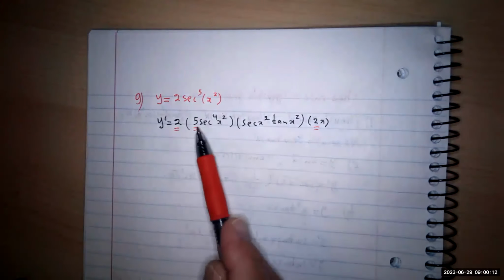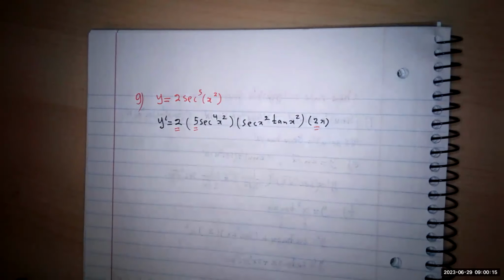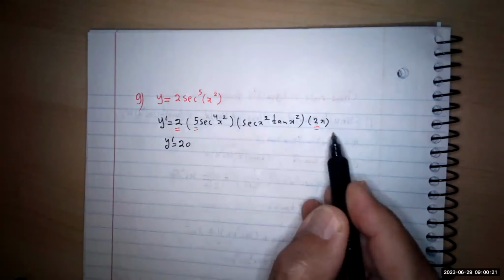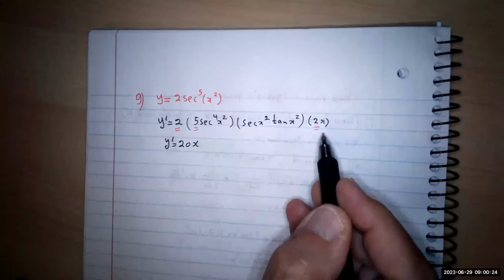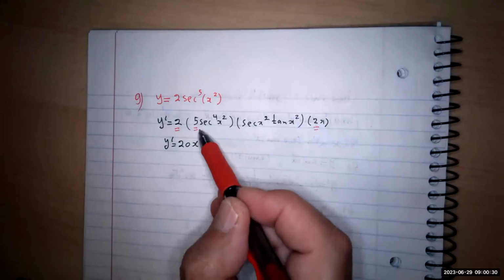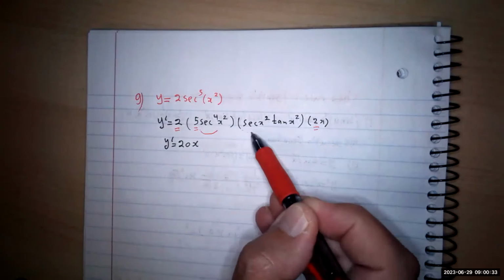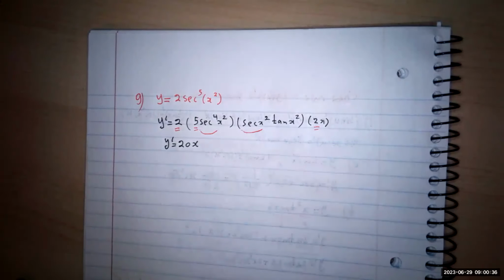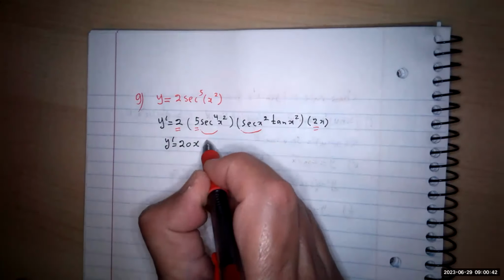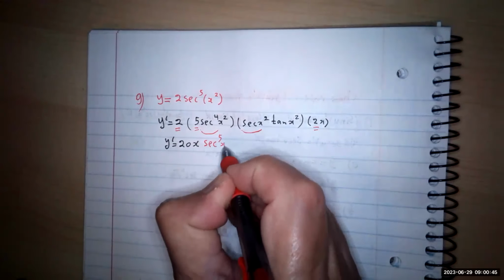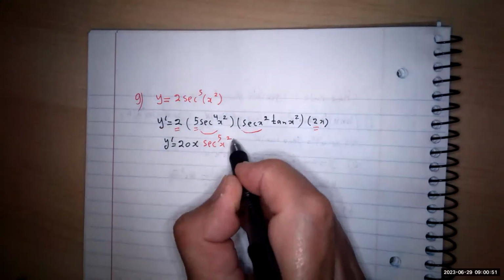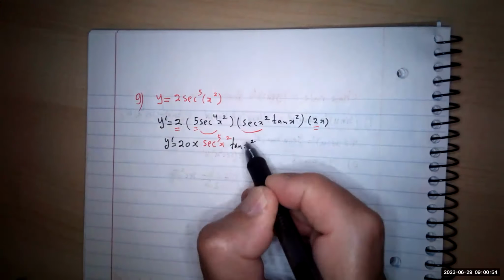So for the monomials, the coefficient 2 times 5 is 10, and 10 times 2 is 20. So y prime is equal to 20x. Now the tricky one: you have secant to the 4th here and secant to the first power here. It's always the case, so you have to simplify. Adding the powers 4 and 1 gives you secant to the 5th. Make sure you simplify the secant as well. And then of course tangent squared. That gives you the final answer.